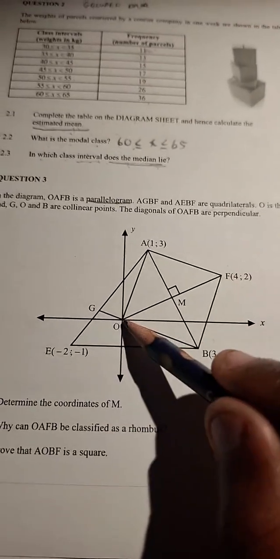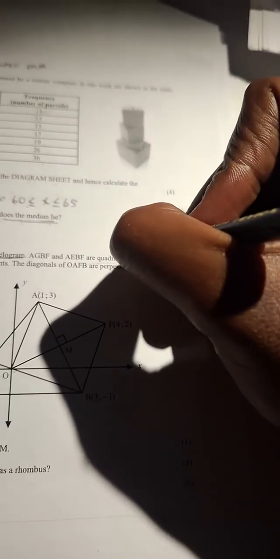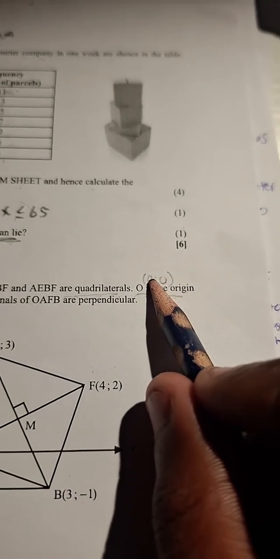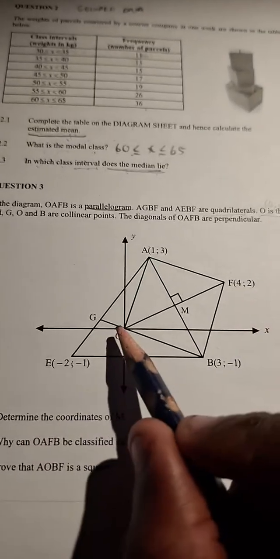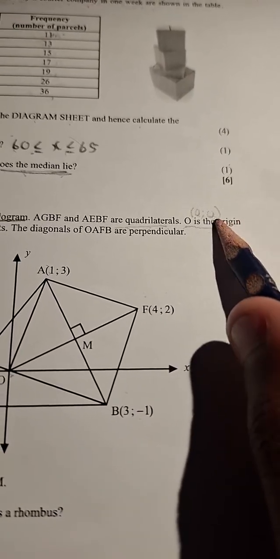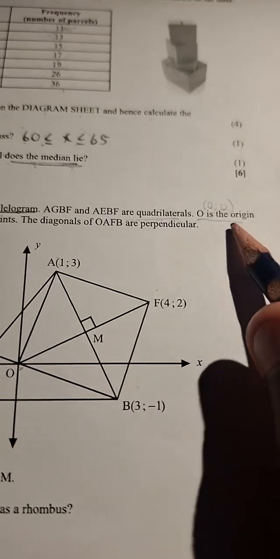O is the origin. Every time they say to you, O is the origin, please do yourself a favor and write right next to that O the coordinates of O, which are 0 and 0. Too many times when learners are told that O is the origin, they don't take into consideration that it means the coordinates there are 0 and 0.